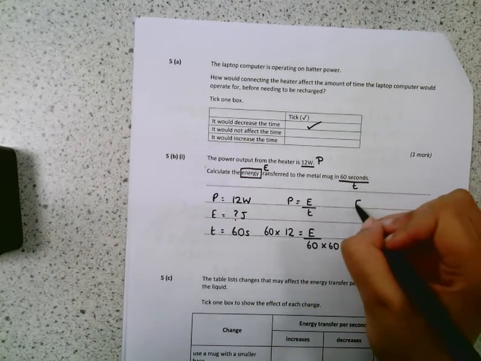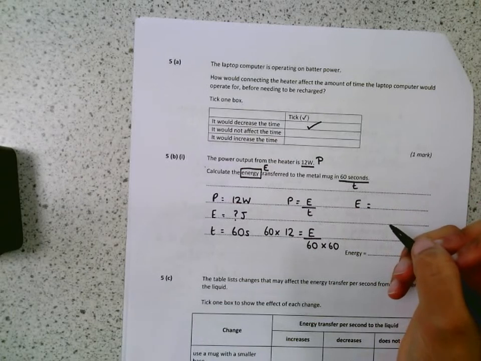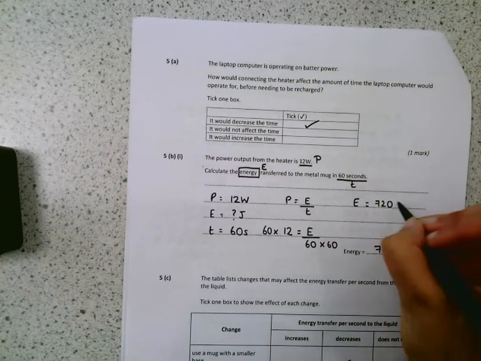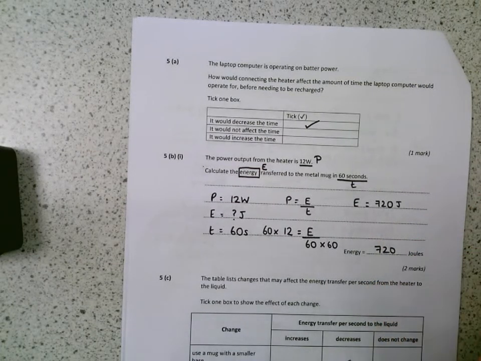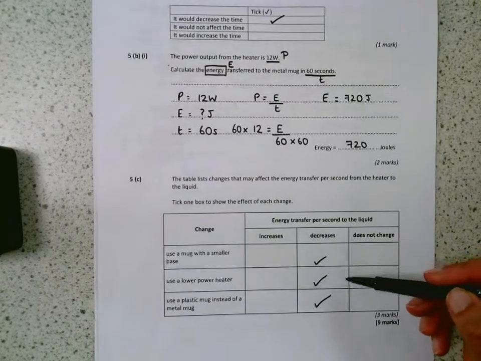So therefore E equals 60 divided by 60 multiplied by 12, which is 720 joules. Our answer was 720 joules. For this next question, all of these are decreases.